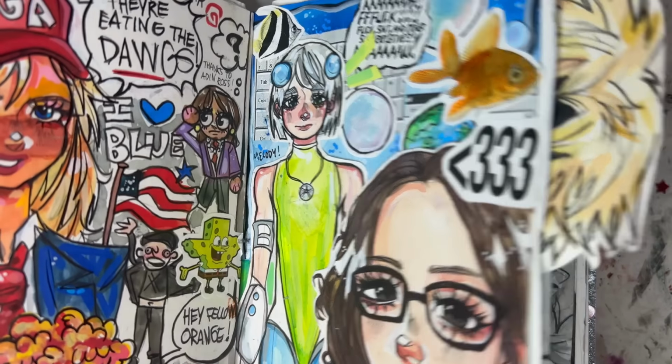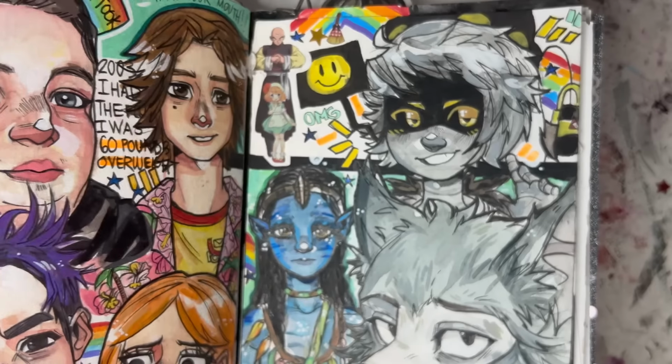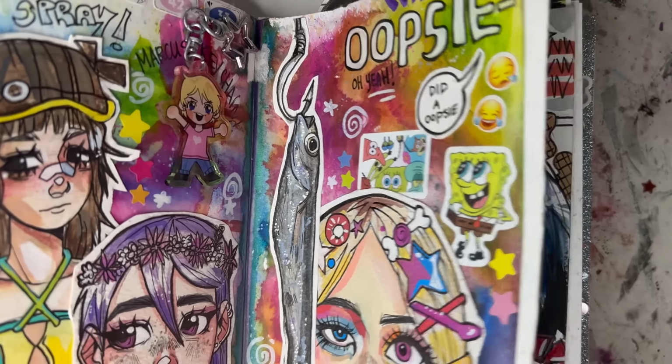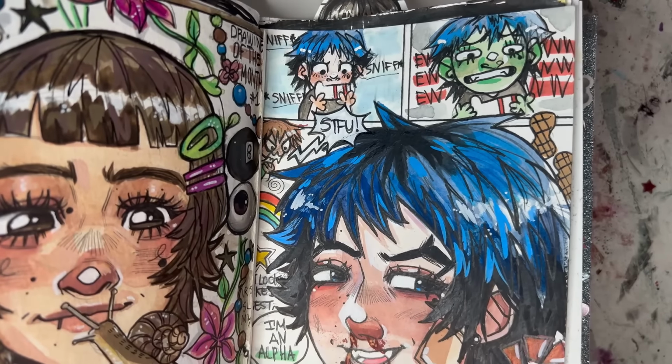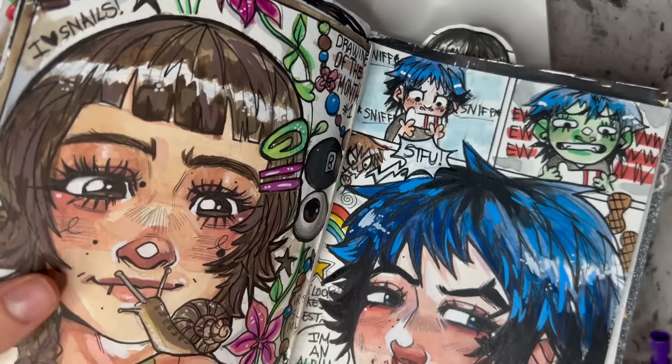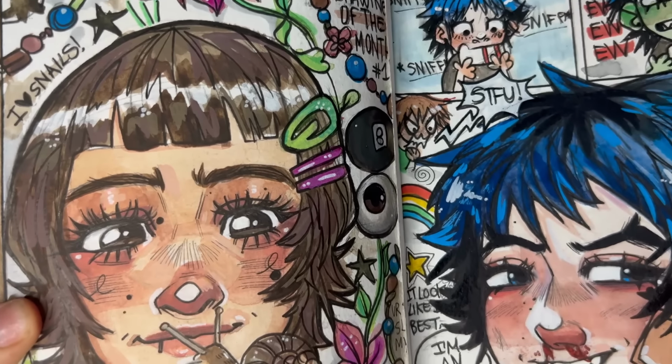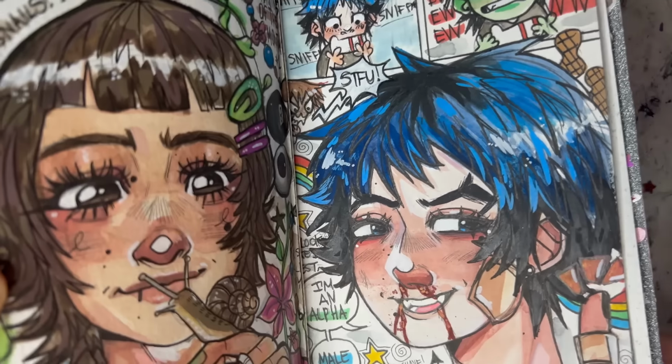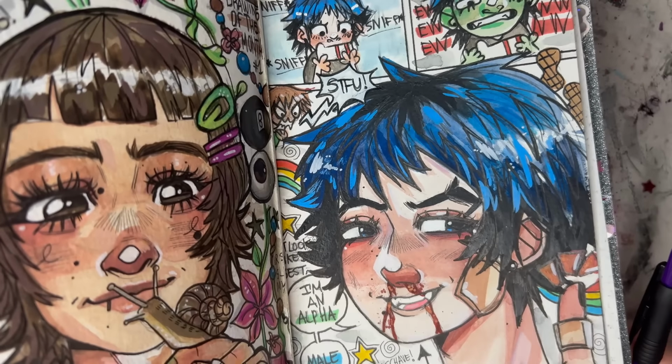But yeah, if you look at how I do eyebrows, it's lines and then I color on top of it. Sometimes I might make a little shape with the eyebrows, but yeah, you can really see it good here. I do lines and then I go over it with watercolor. So yeah, this is how I do eyebrows.